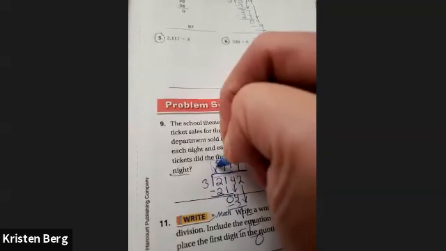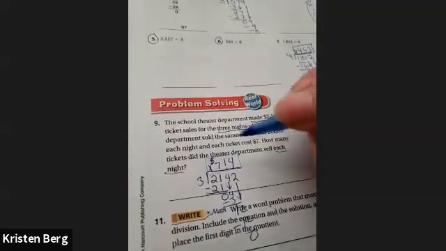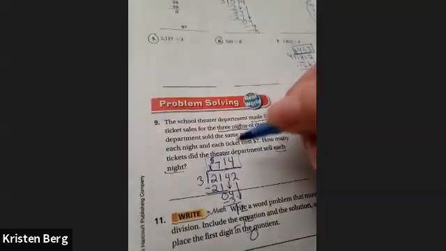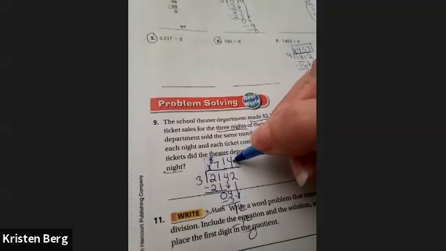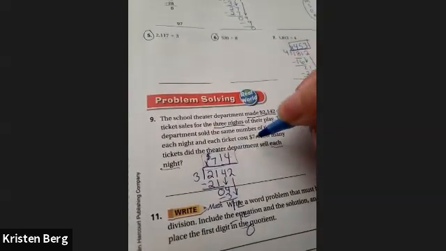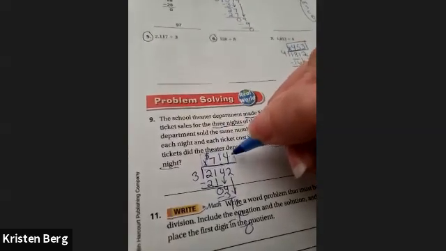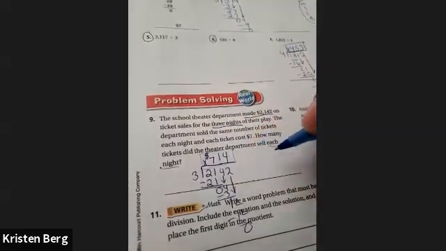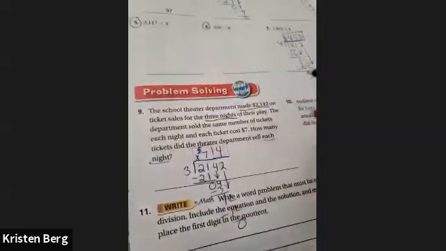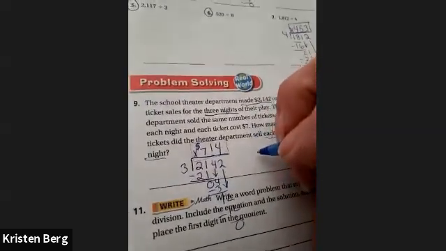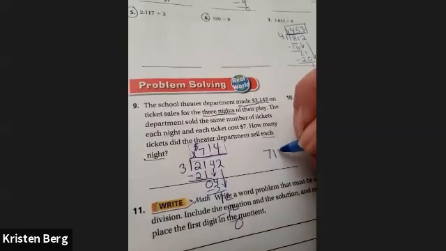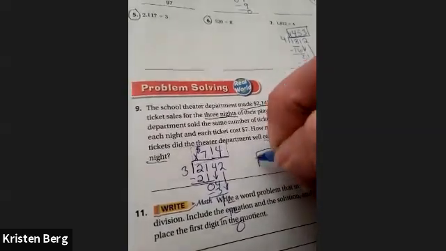So that is not the question, though. It's saying how many tickets were sold. So this is how much they made a night, and they said that each ticket cost $7. So now we have to take this amount and divide it 7 ways to find out how many tickets were sold. So now I'm going to take this and divide it by 7.